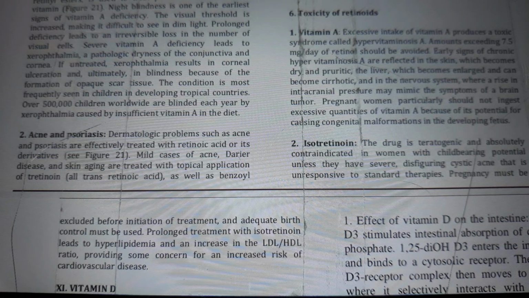Night blindness is one of the earliest signs of vitamin A deficiency. The visual threshold is increased, making it difficult to see in dim light. Prolonged deficiency leads to a reversible loss in the number of visual cells. Severe vitamin A deficiency leads to xerophthalmia, pathologic dryness of the conjunctiva and cornea. If untreated, xerophthalmia results in corneal ulceration and ultimately in blindness because of the formation of opaque scar tissue.